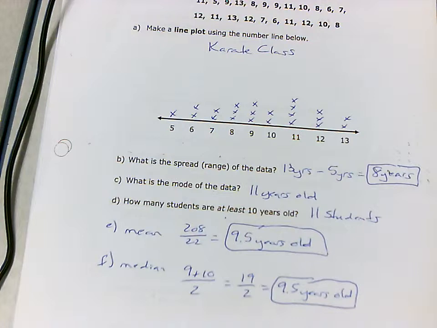So this kind of ties up line plots and using some of those measures of central tendency to read and understand and interpret and construct them. And so this will end chapter 10 as far as lesson 1 goes.